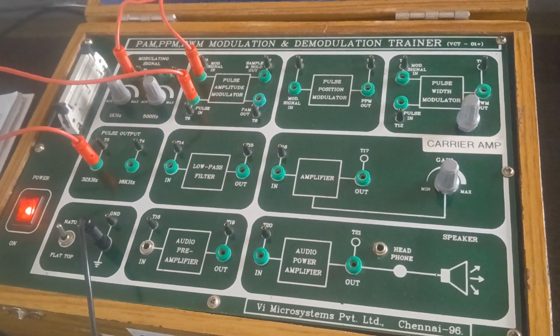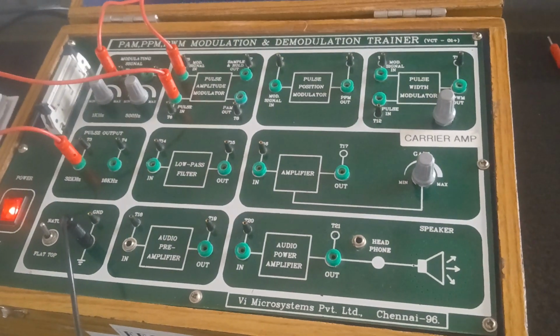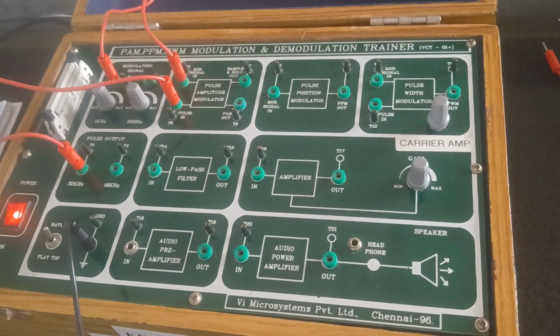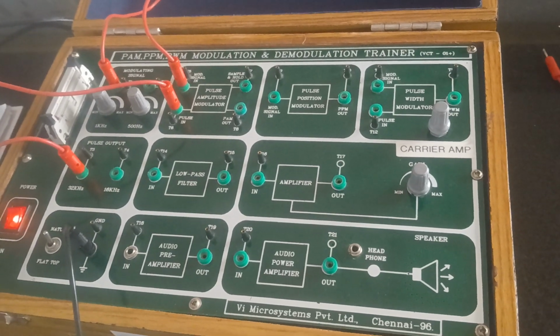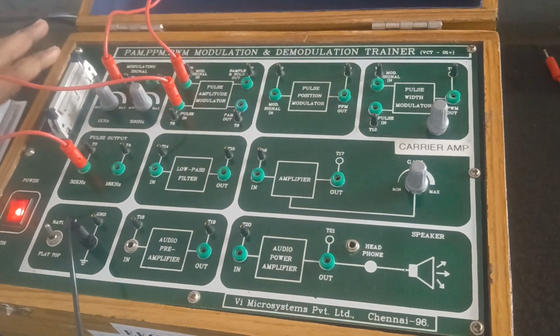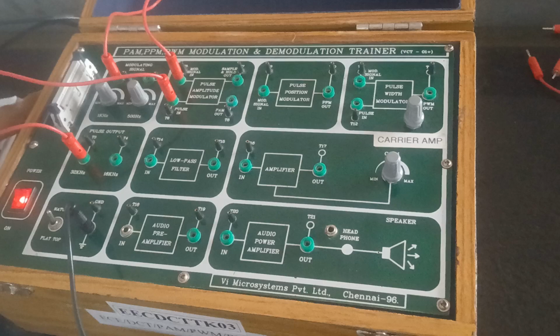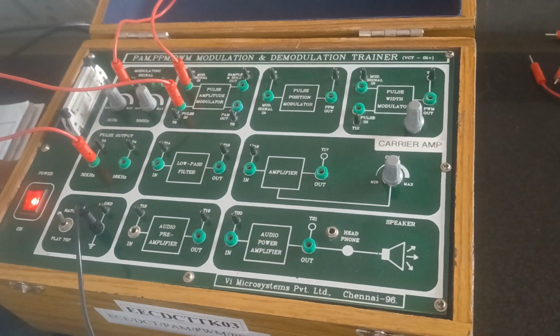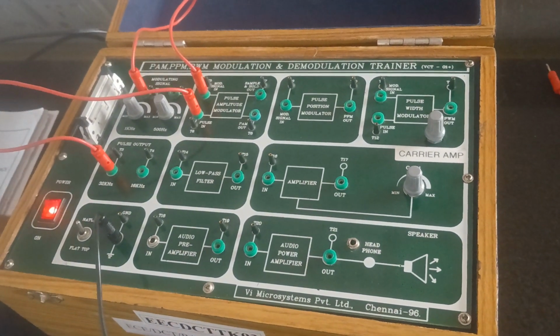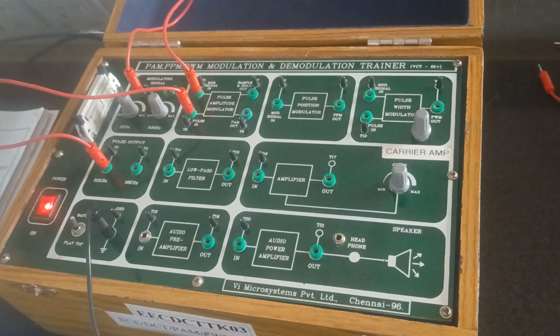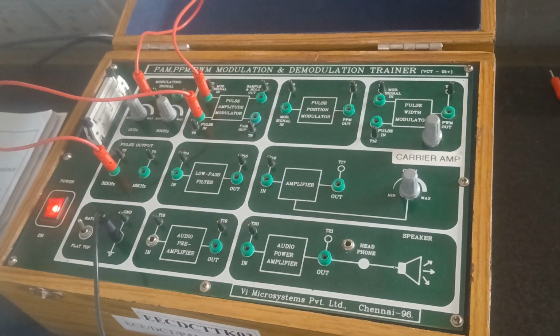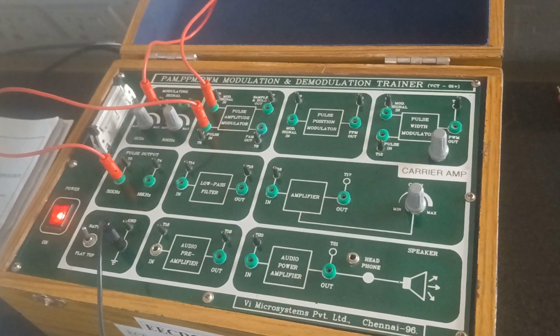Okay, dear students, now we are going to discuss our next experiment, which is PAM, PPM, PWM modulation and demodulation. This is the trainer kit. Now we are going to do the first experiment, the pulse amplitude modulator. Before that, we are going to set up some previous connections.